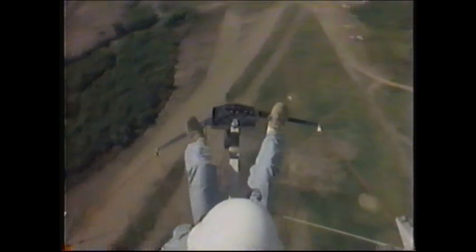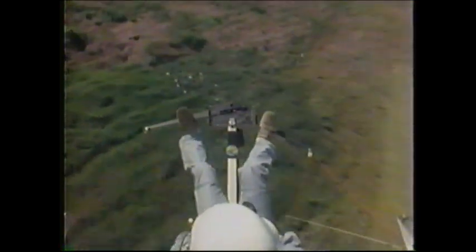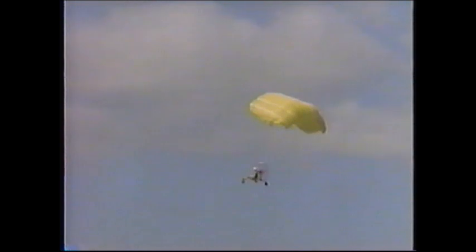Push right, go right. Push left, go left. When the steering lever is pushed, the steering lines connected to the wing's trailing edge deflect and slow down that side of the wing. The rest of the wing, flying faster, pivots the paraplane in a controlled, stable arc.